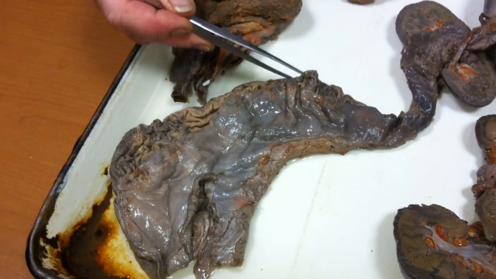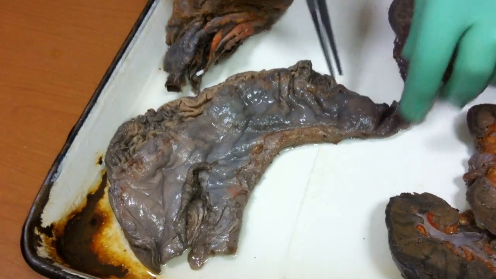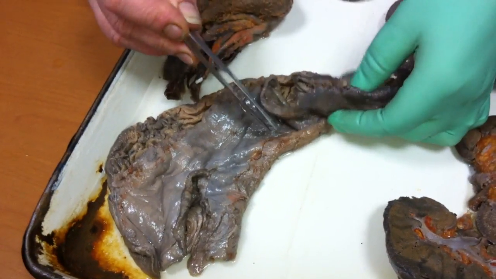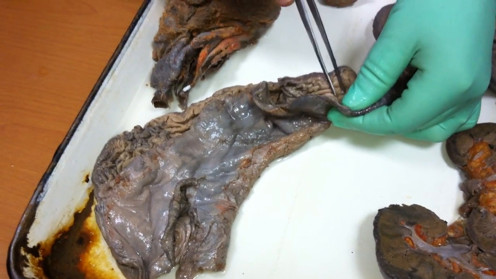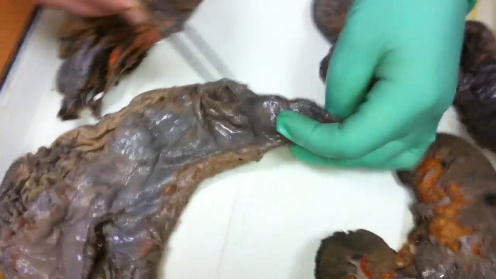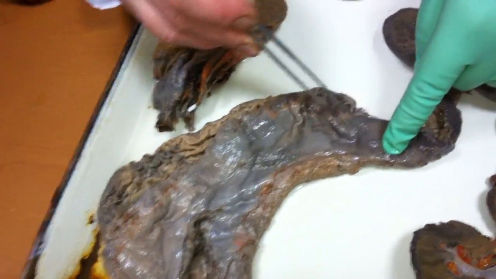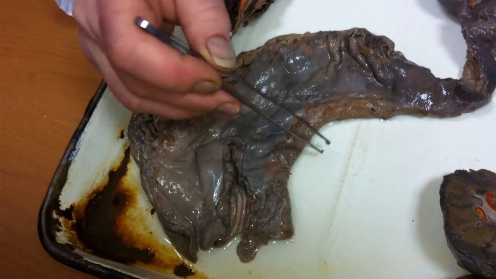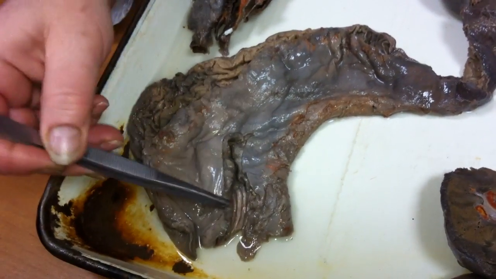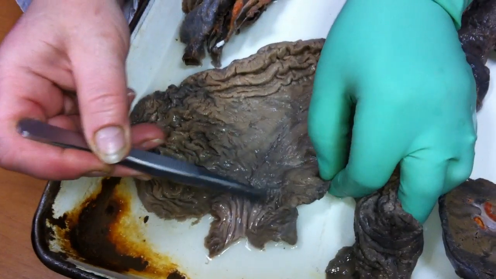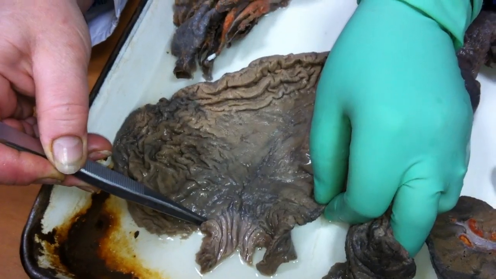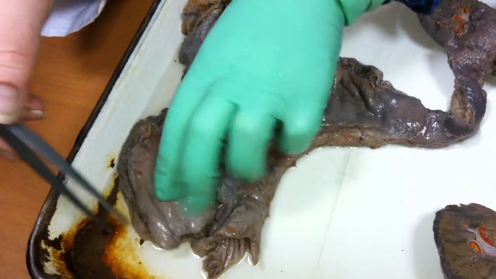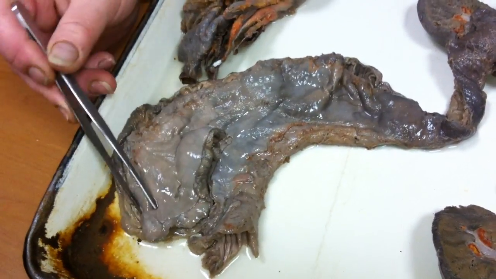This will be the lesser curvature, here will be the greater curvature. You can see here, you can differentiate the muscular layer. This is the pyloric sphincter, because before it is the pyloric region. You can differentiate the pyloric region by sight. You can see here is the opening of the esophagus. Here will be the cardiac part. Here will be the cardiac ostium and cardiac sphincter. This will be what? Fornix of the stomach.